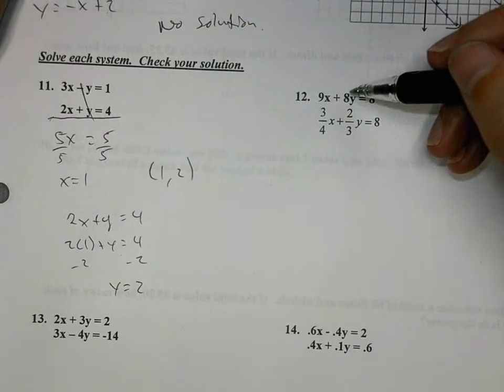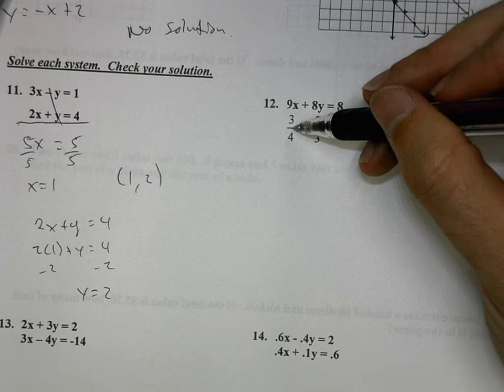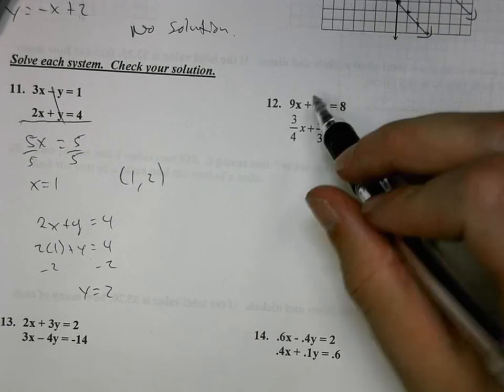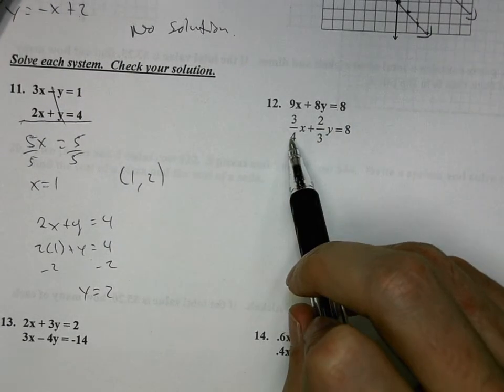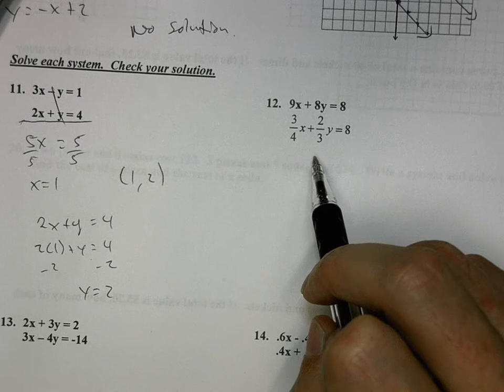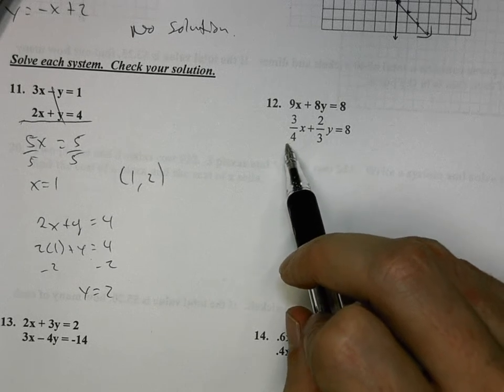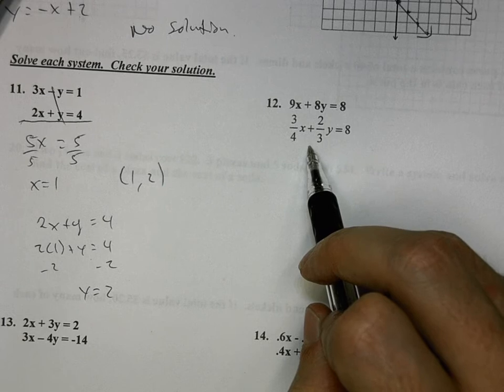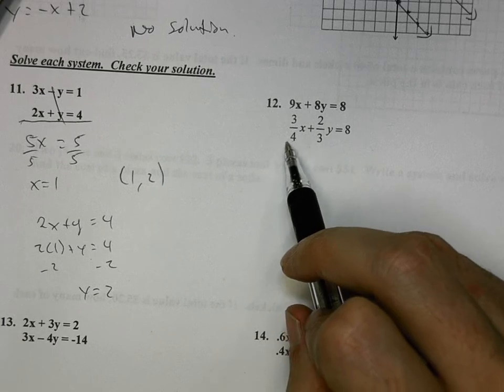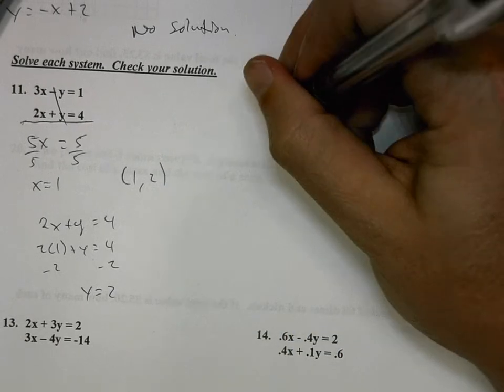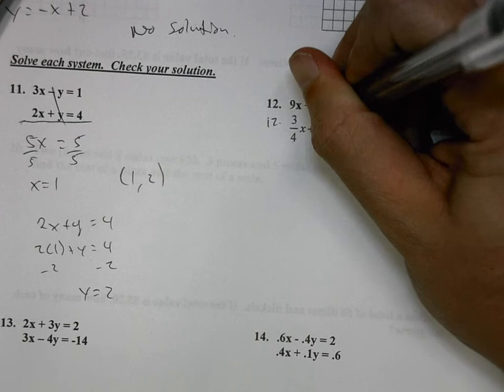For 12, we need to multiply the fraction by the LCD. Here's how I find the LCD. I start with 4, the bigger number. Is 4 divisible by 3? No, so I'm going to add another 4. 8, is 8 divisible by 3? No, add another 4. 12 is divisible by 3, so I multiply everything on top by 12.